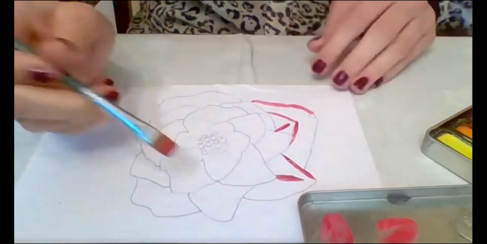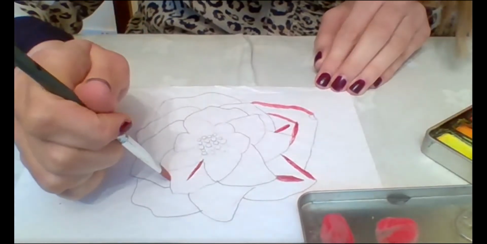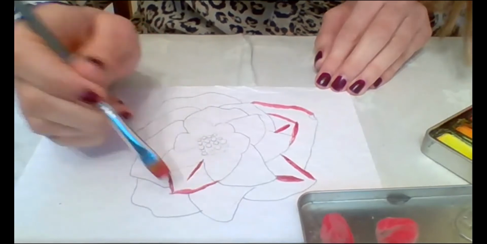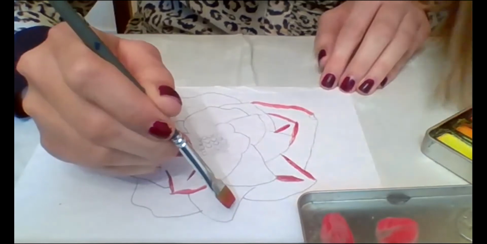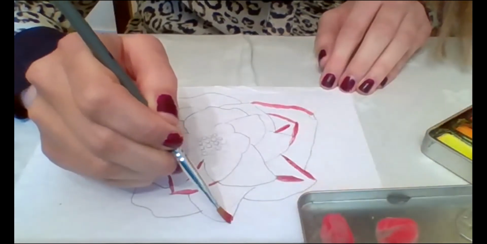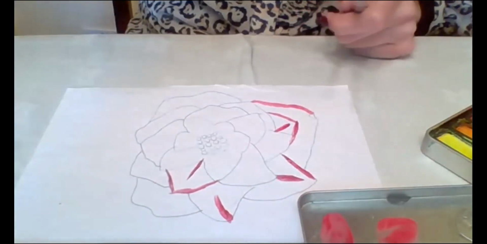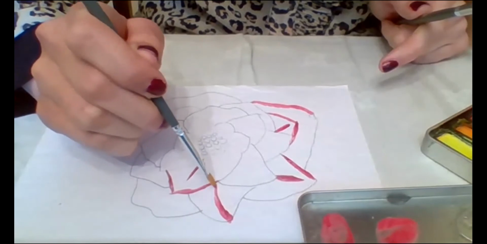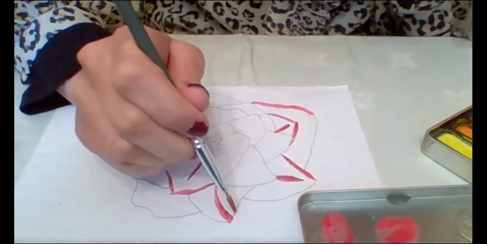So let's carry on with my creases here. Crease in this petal. Now I'm rushing, but I'm sure you can take a little bit more time than I am. This one's got really dark, thick bits at the top. Lines on it.